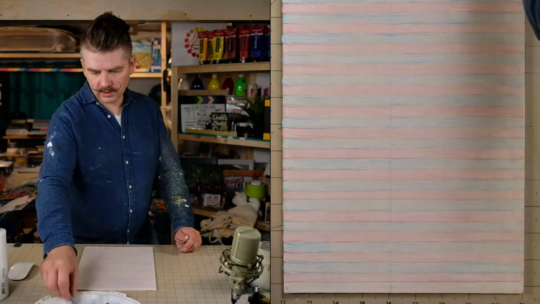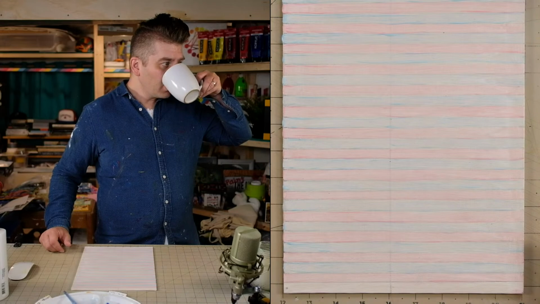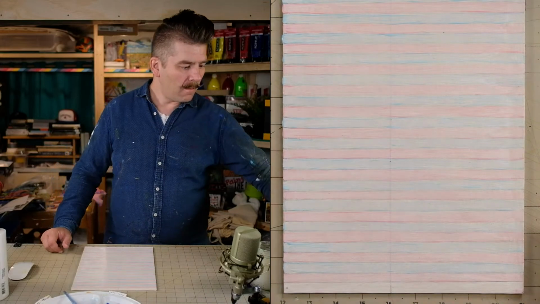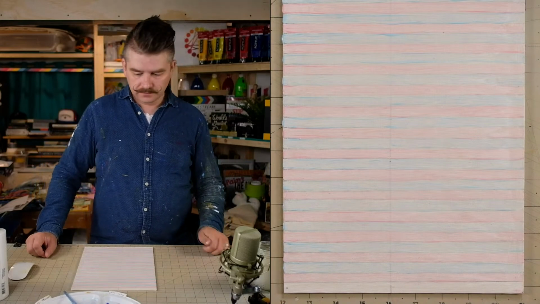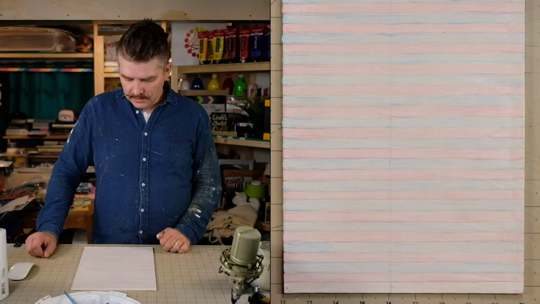If we did a time lapse of this, I think you would see the painting changing incrementally. Obviously, when we're doing it in real time, those changes are extremely subtle. So let's see.